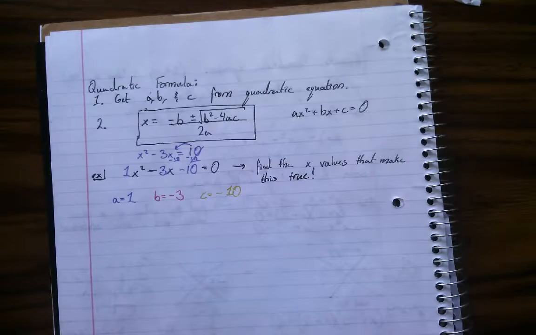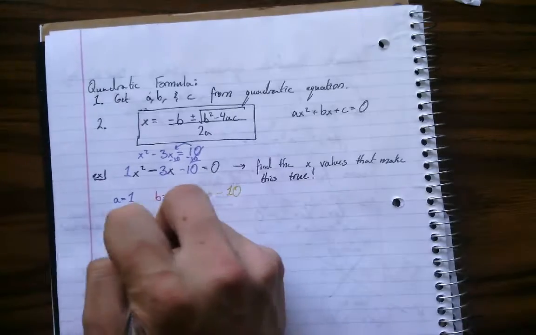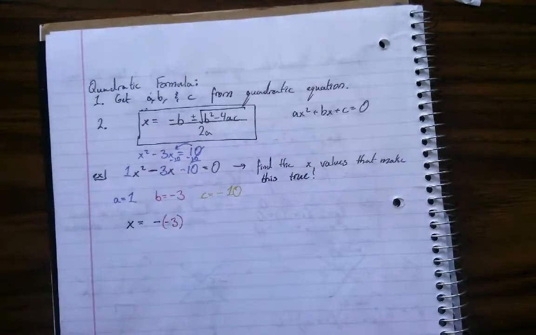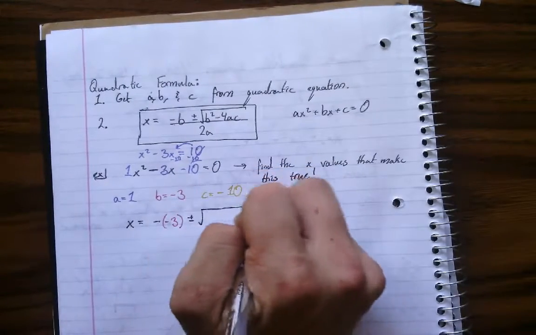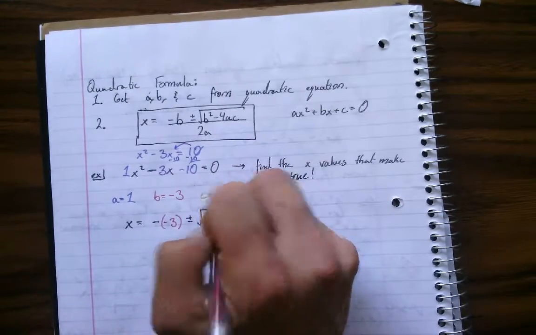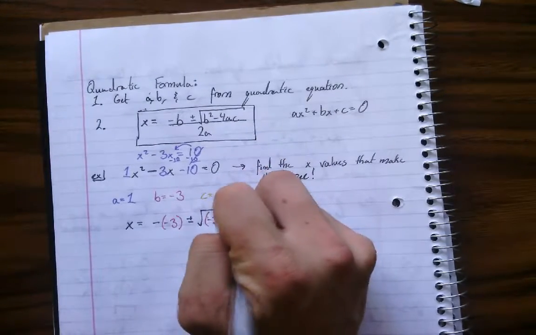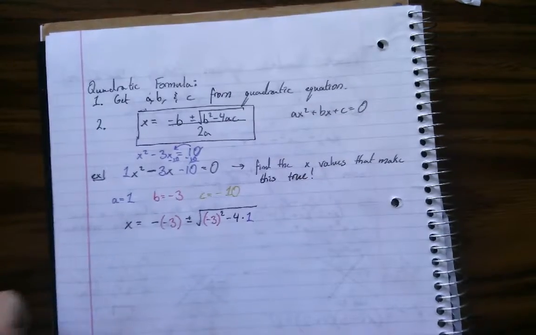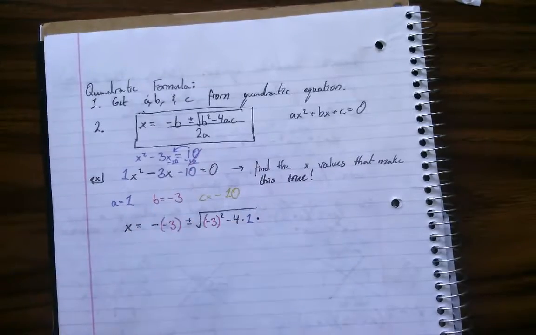So we'll have that x is equal to negative 3 plus or minus the square root of b squared, or negative 3 squared in this case, minus 4 times a, which is 1, times c, which is going to be negative 10.